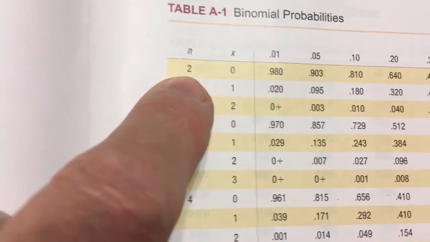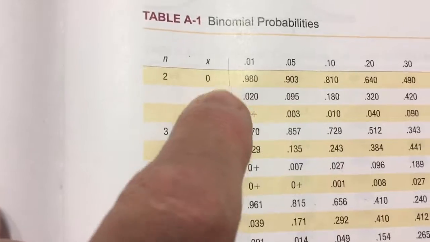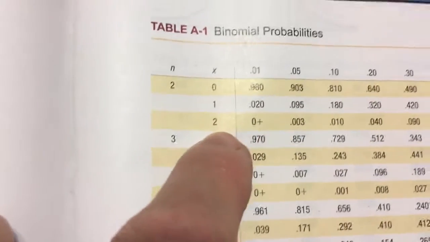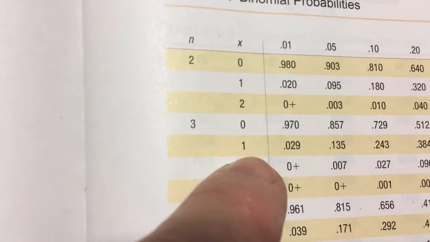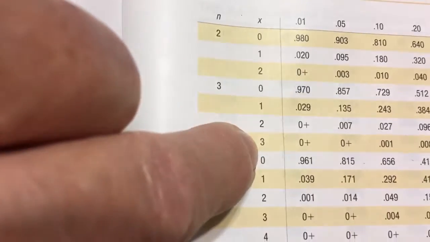Think of flipping 2 coins. You could have 0 heads, 1 head, 2 heads. That's the most you could go. Then the table goes to 3. If you have 3 coins, you're going to have 0 heads, 1 head, 2 heads, or 3 heads. Those are all of your options. So remember, your x column is listing all the different outcomes you could have. If we had 8, then 0 through 8 are all the different options that we can have, and then we're done.